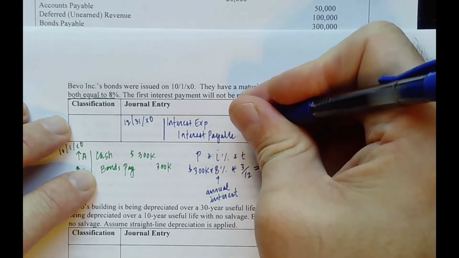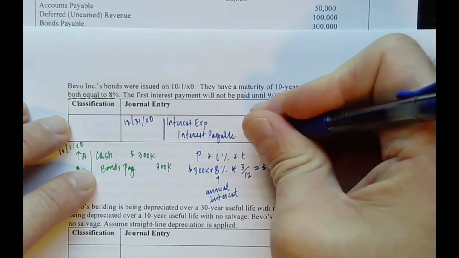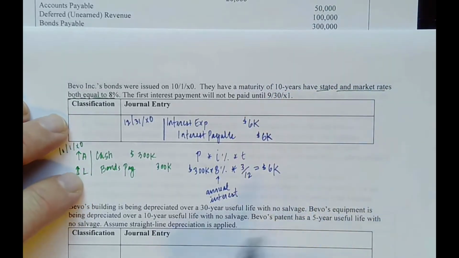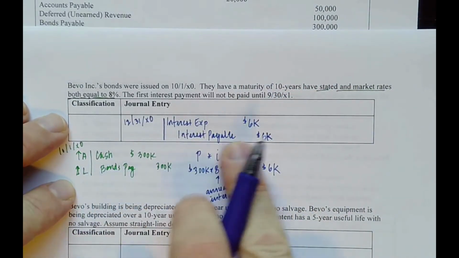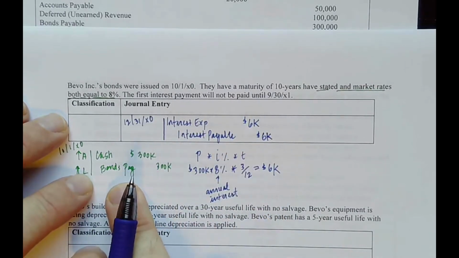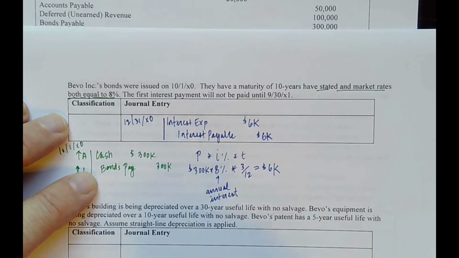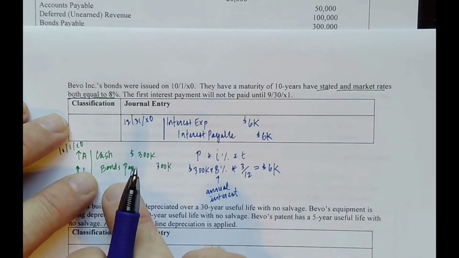Now, one mistake I often see made here is people want to credit bonds payable for the interest. But this is principal. This is only principal. We want to separate out in our accounting records interest versus principal. So do not credit bonds payable.